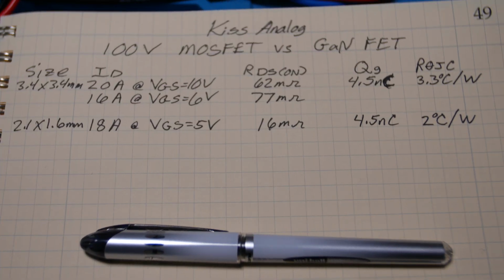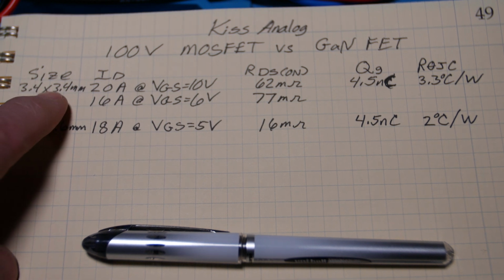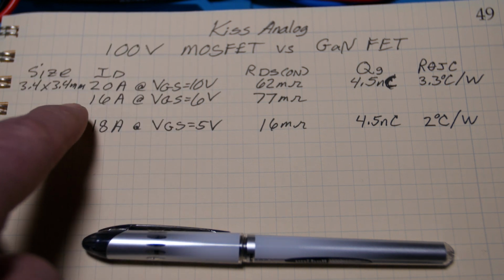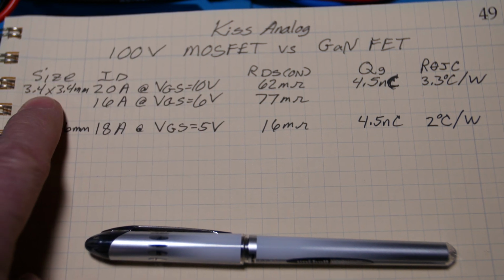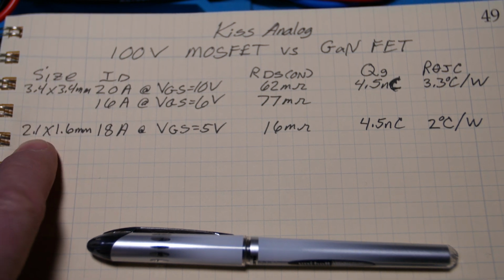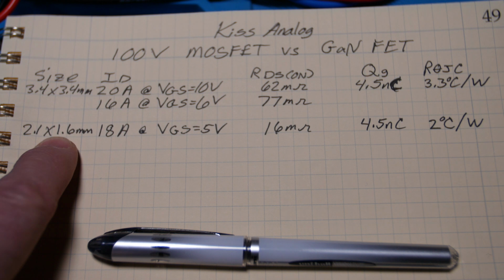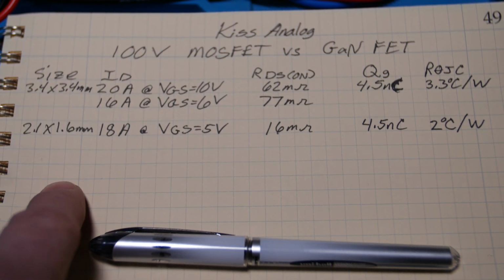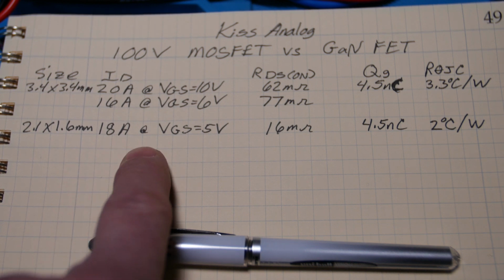All right, guys, so here is a summary. Now, first of all, the size. This is a Mosfet up here, and this is a GaN. The Mosfet's 3.4 by 3.4 millimeters, and the GaN is 2.1 by 1.6 millimeters. So that's about a third of the size of that one as far as area on the board.